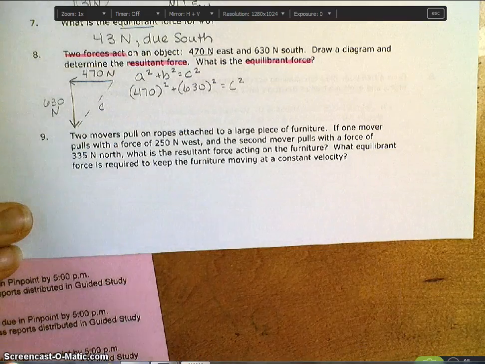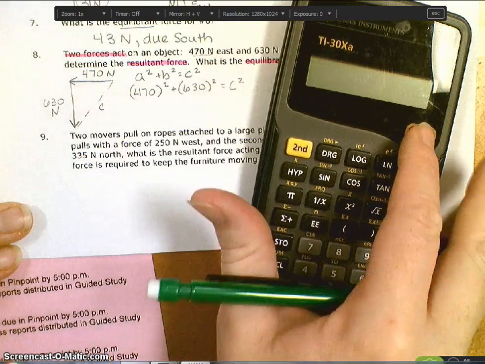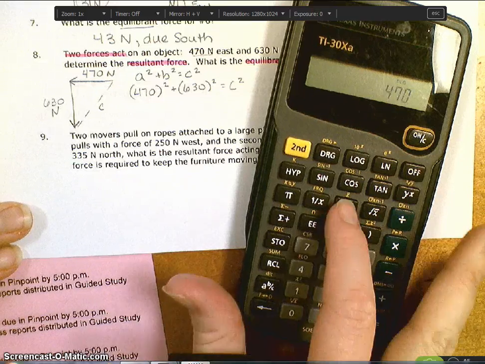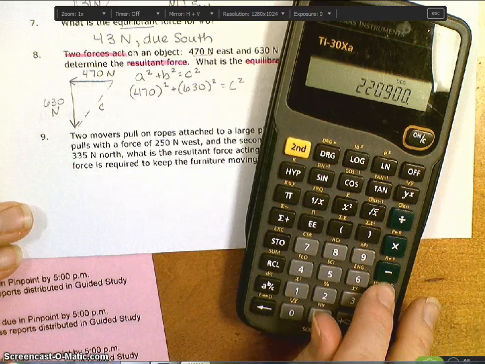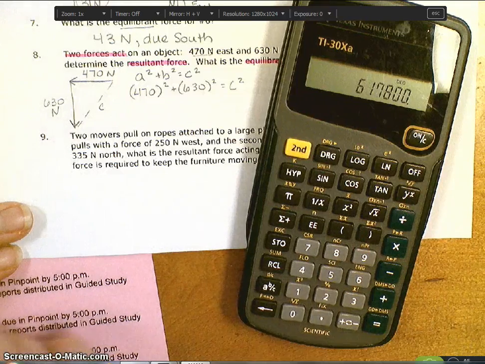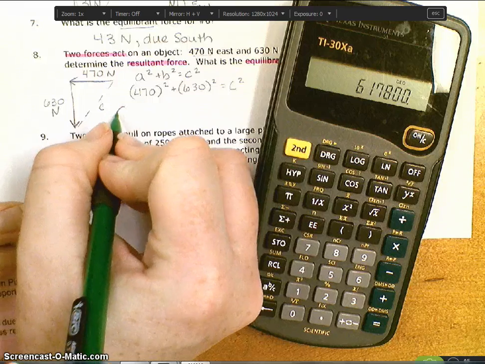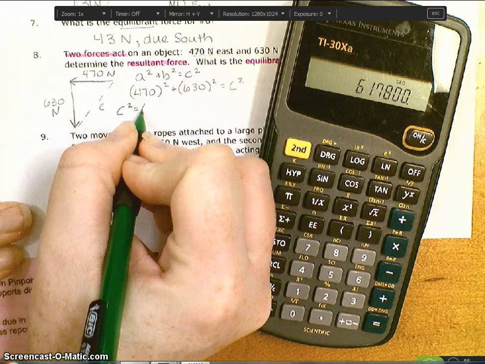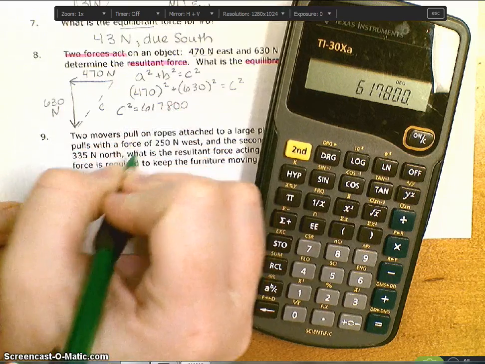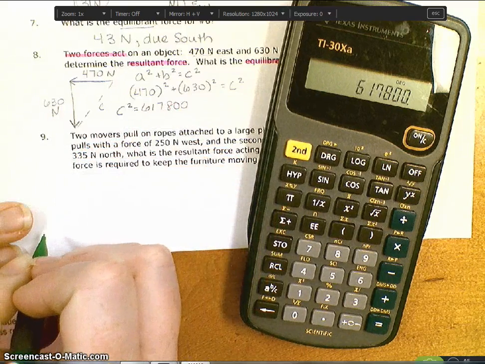I always like to write everything down. So I'm going to square 470, add 630 squared. I get a pretty large number for c squared. 617,800. Remember not to leave it like that.